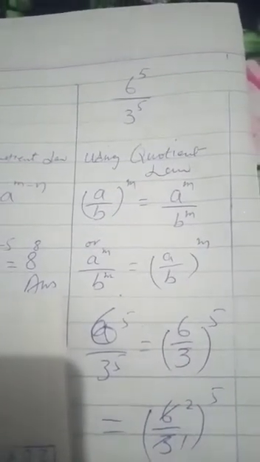We can write it like that: a power m by b power m is equal to a by b on the whole power m. This is now the quotient law. According to this, we will write the question. To find the power of a quotient, find the power of the numerator and the power of the denominator.